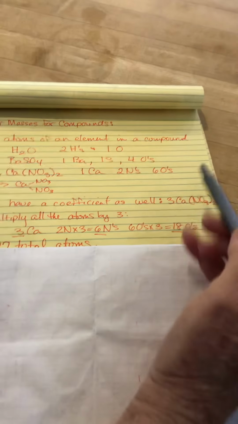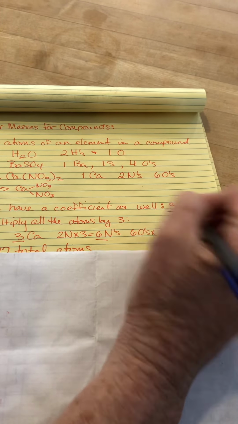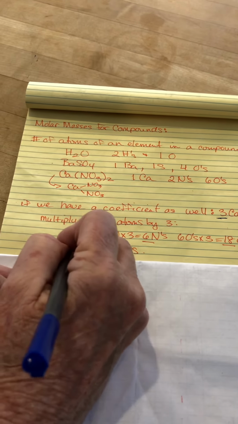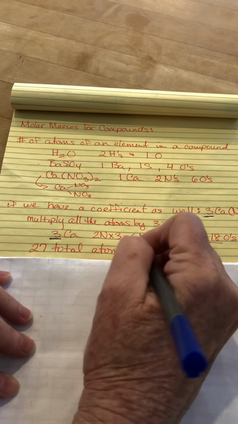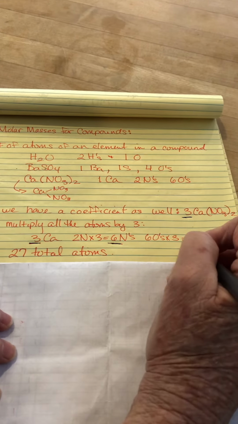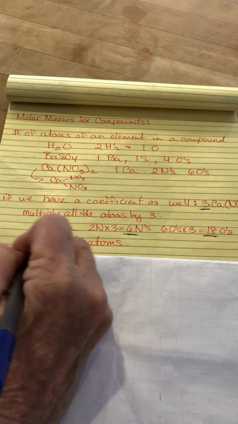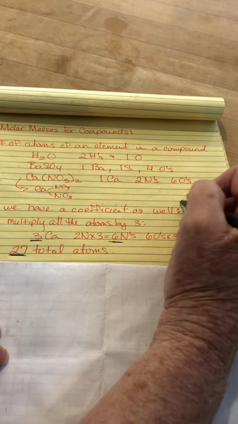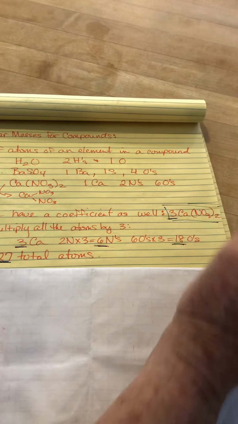Okay, that's because of this coefficient. If we add these up, 3 plus 6 is 9, and another 18 is 27 total atoms. So we have 27 total atoms, here.